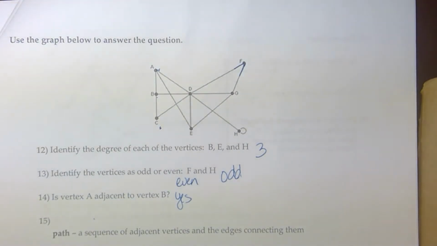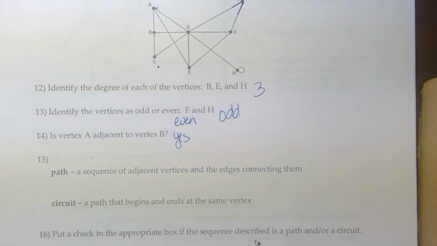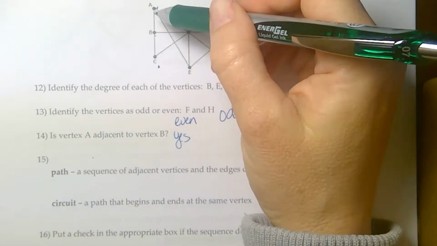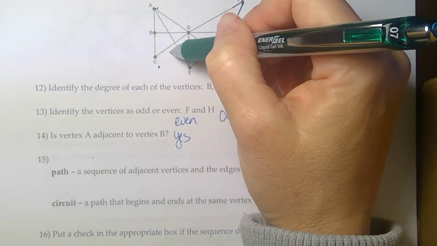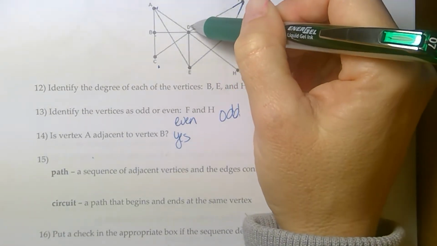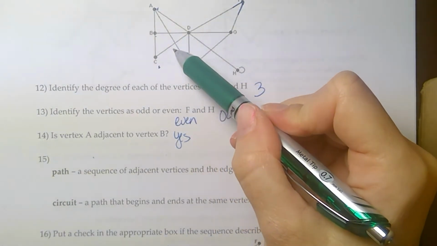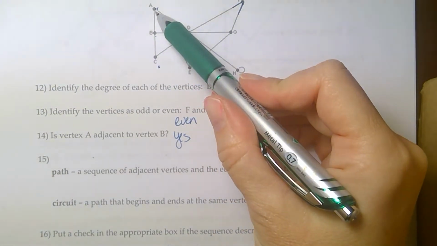Now, we've been talking about paths without naming paths. A path is a sequence of adjacent vertices and the edges connecting them. If I'm following a path, I could put my pen down and just keep going without having to pick up my pen. Now, I can only change directions at a vertex. For example, on this graph, I can't leave C and then turn here to go to A. That doesn't work.